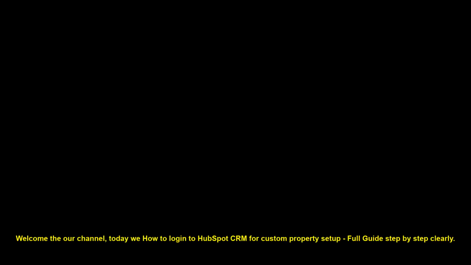Today we show how to log into HubSpot CRM for custom property setup, full guide step by step clearly. Open your web browser. Go to the HubSpot login page. Enter your email address in the appropriate field. Click on the next button. Type your password into the password field. Click on the login button.